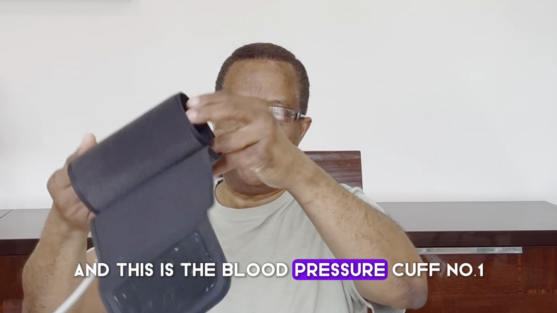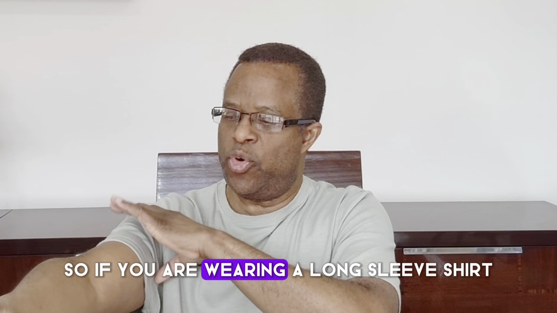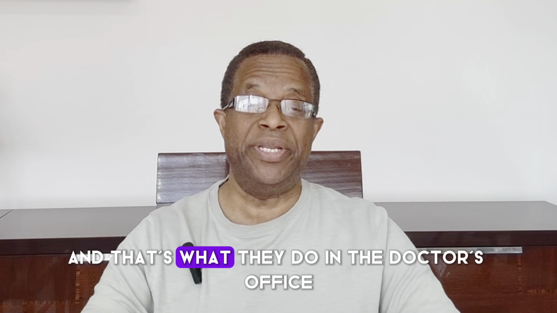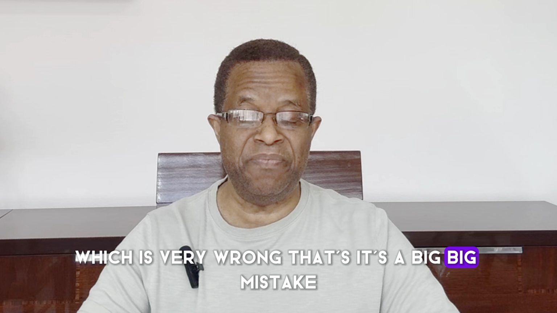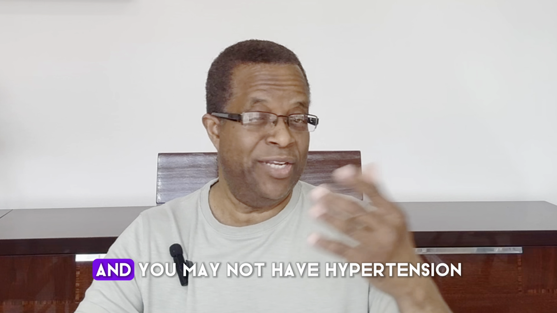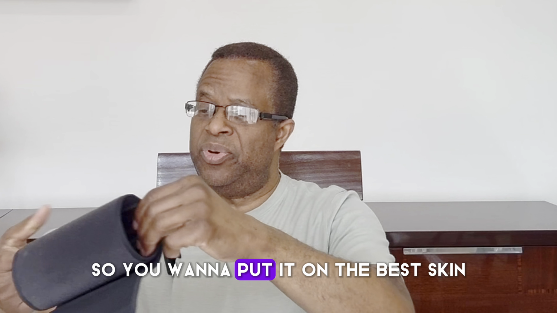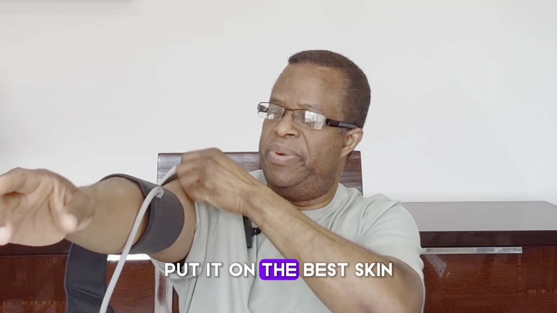And this is the blood pressure cuff. Number one, do not put it on a shirt. So if you're wearing a long sleeve shirt, and that's what they do in a doctor's office, this is very wrong. It's a big, big mistake. You don't want to do that. That's going to increase the blood pressure, and you may not have hypertension. So you want to put it on the bare skin, like I'm going to do right now. Put it on the bare skin.